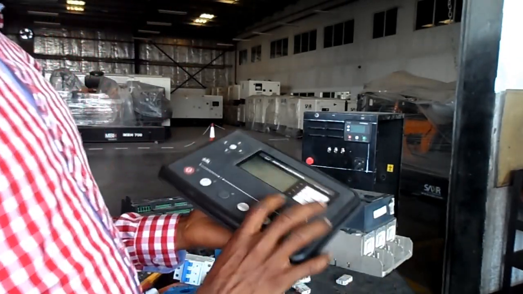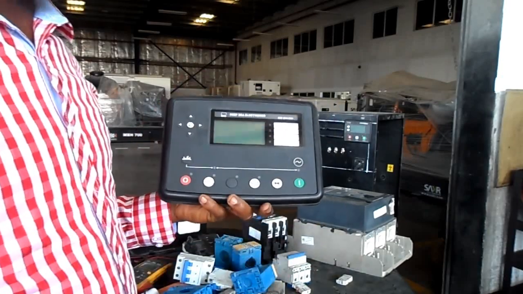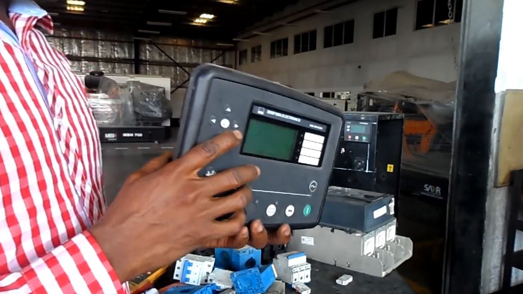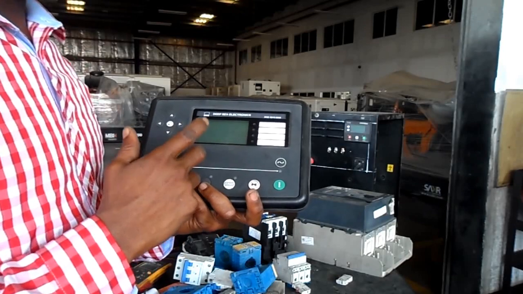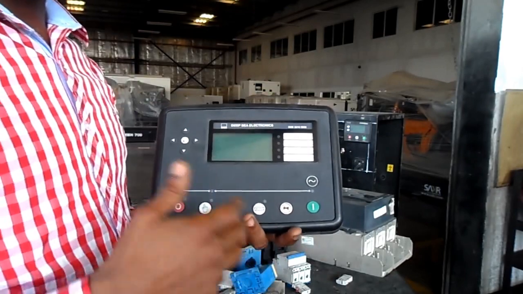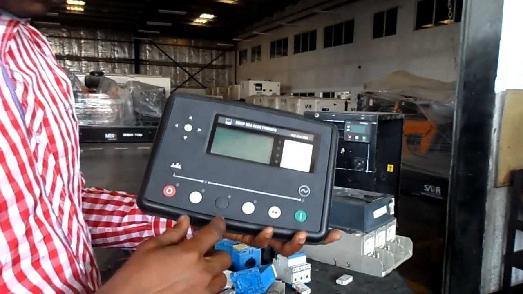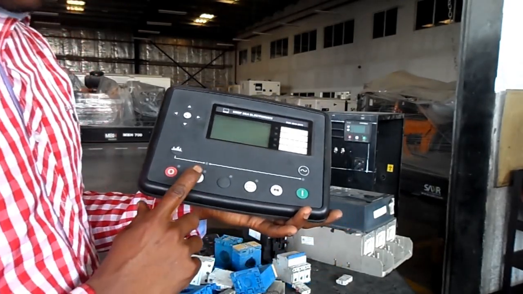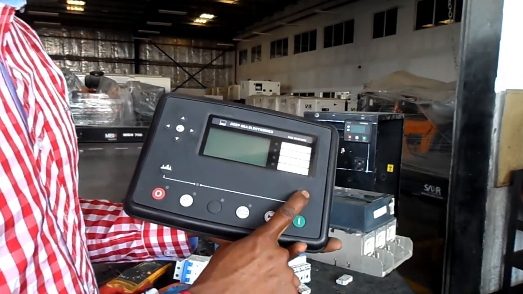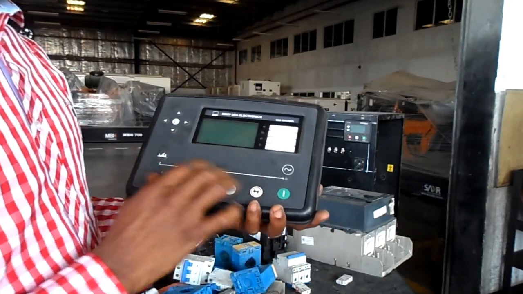Then I will introduce a controller. This controller can be used for anything, a generator, whatever I want to control. The power for this controller is DC power. It utilizes DC power from 12 volts to 24 volts. So we have the stop button, the manual button, the auto button, and the start button. This gives you the close command for a breaker, then the open command for a breaker. We are still going into this.